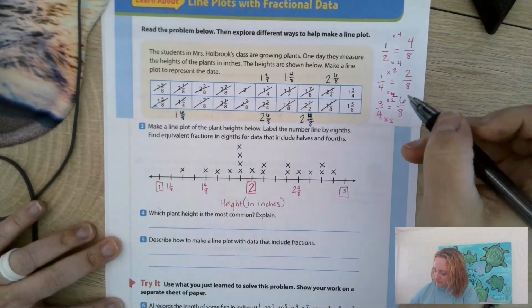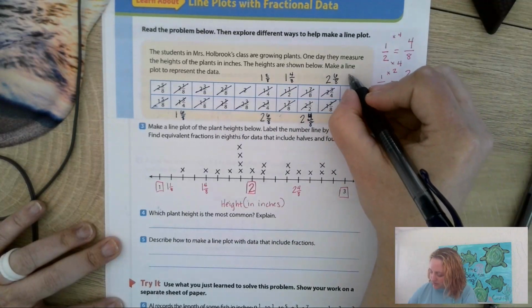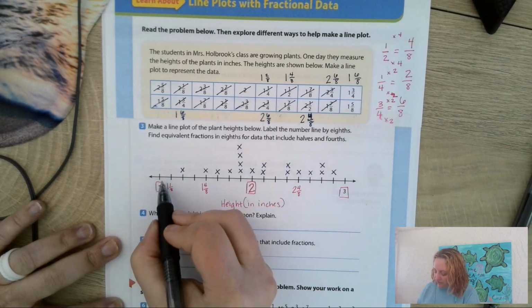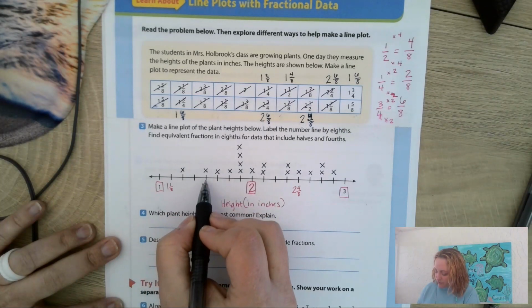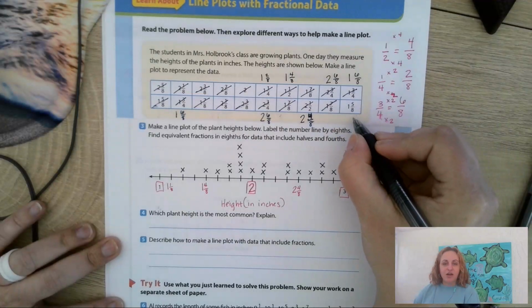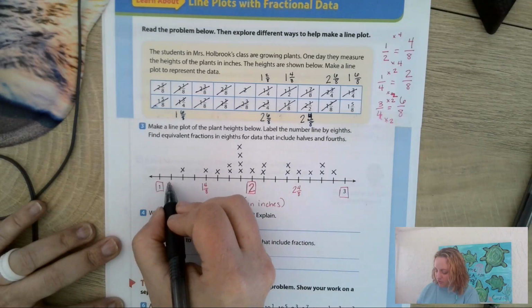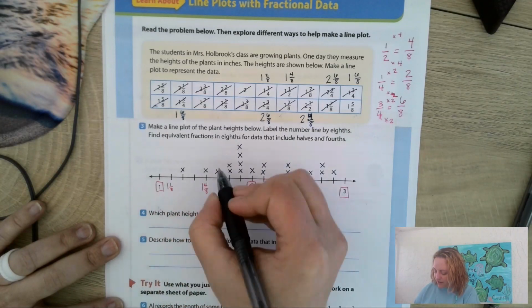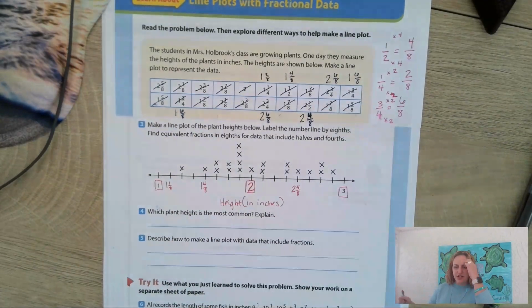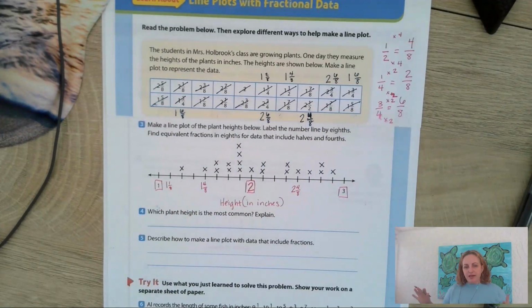1 3/4. Remember, that's the same thing as 1 6/8. So I'm going to go after the 1, 1, 2, 3, 4, 5, 6. And I have one more piece of data, 1 5/8. So after the 1, I'm going to go over 1, 2, 3, 4, 5. All right, everything's on there, and I know that because I crossed it off as I went, so that makes that really easy.